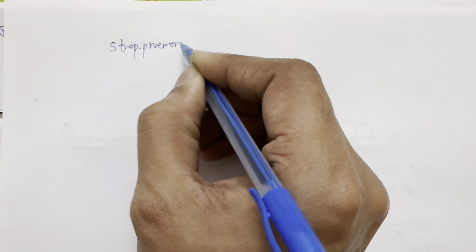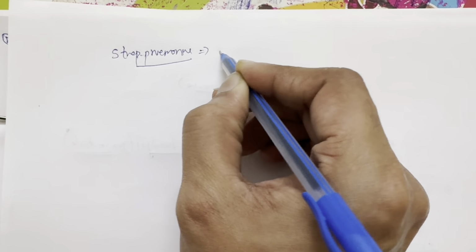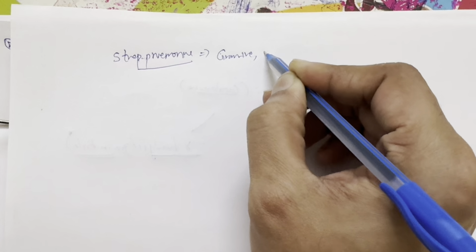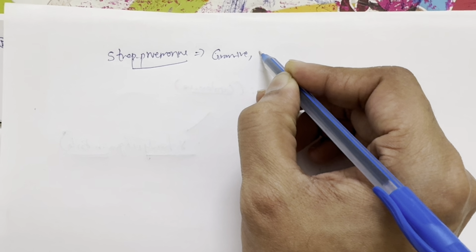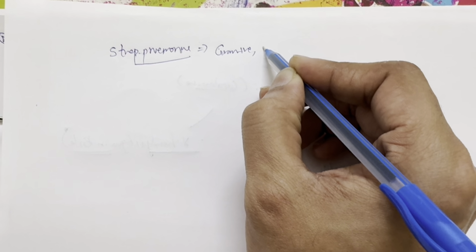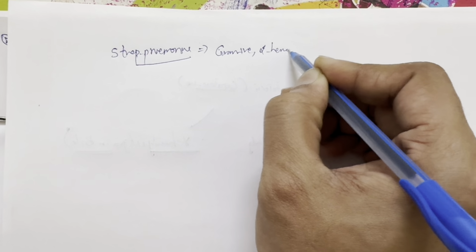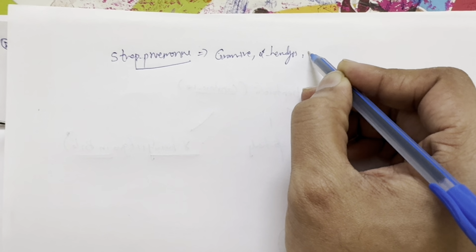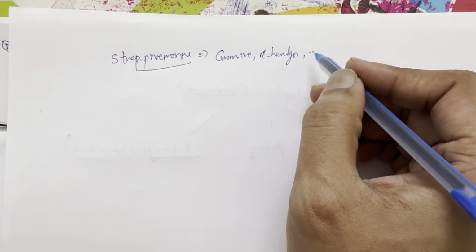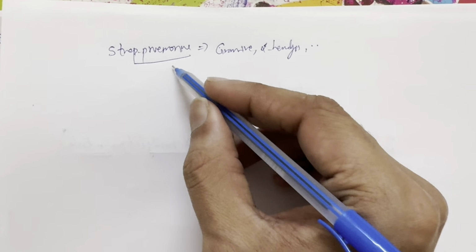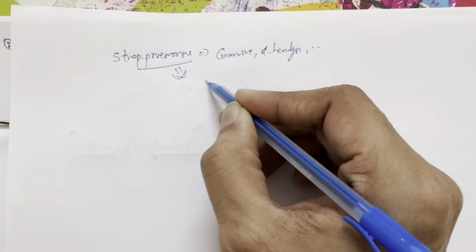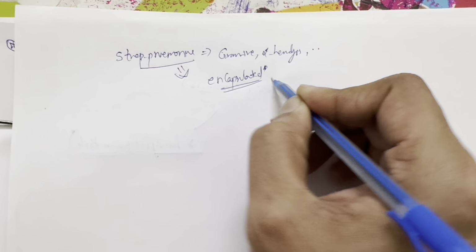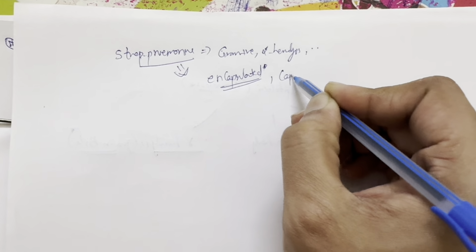Streptococcus pneumoniae. Now, the first thing: which organism is it? Is it gram positive? Is it catalase positive? No, it's not catalase positive, it's catalase negative. What hemolysis does it show? It shows alpha hemolysis. Is it bile soluble? Yes, it is bile soluble. Is it optochin sensitive? Yes, it's optochin sensitive. So these are some of the key points you need to remember. And for Streptococcus pneumonia, the other most important thing is that it is an encapsulated organism.